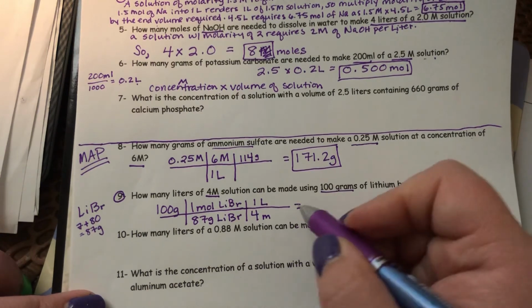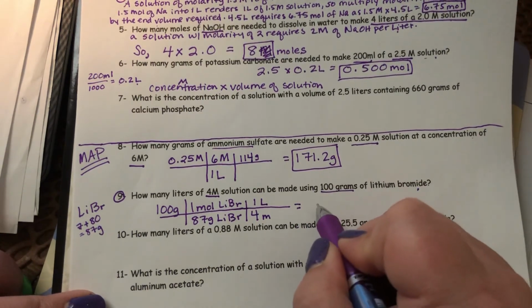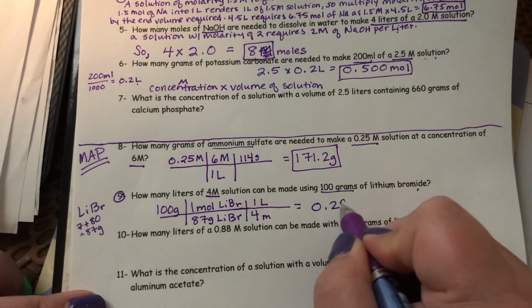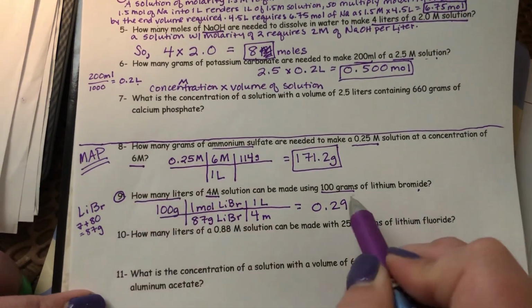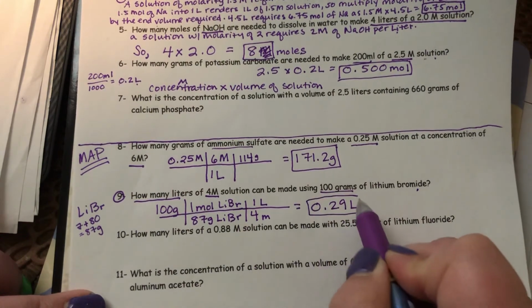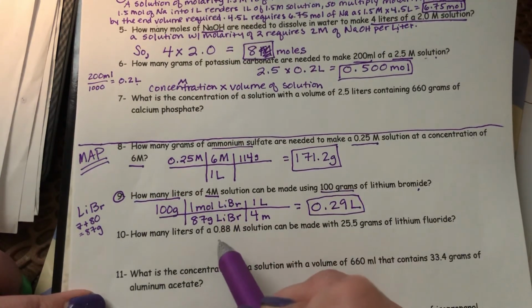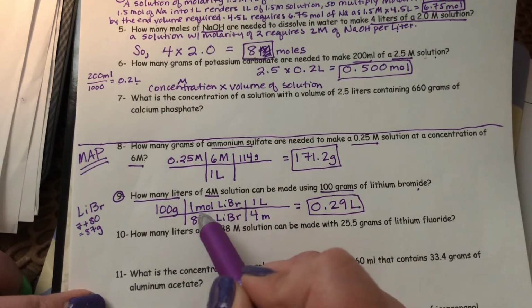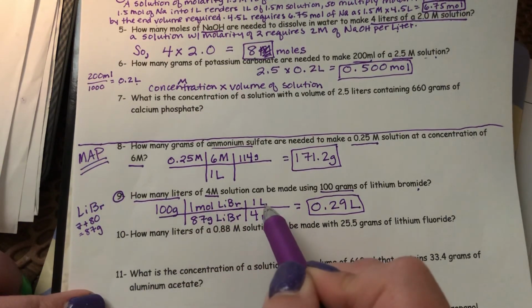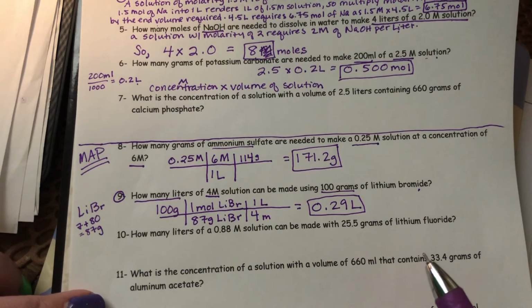All that, if I did my calculations correctly, should be 0.29 liters, because that's what it was asking, how many liters. You can cancel everything out here except liters. Do you see moles here, grams, and we're left with liters? I hope that makes sense.